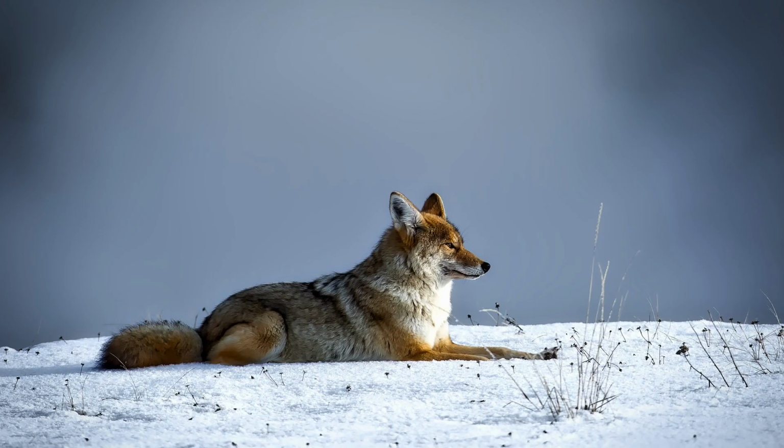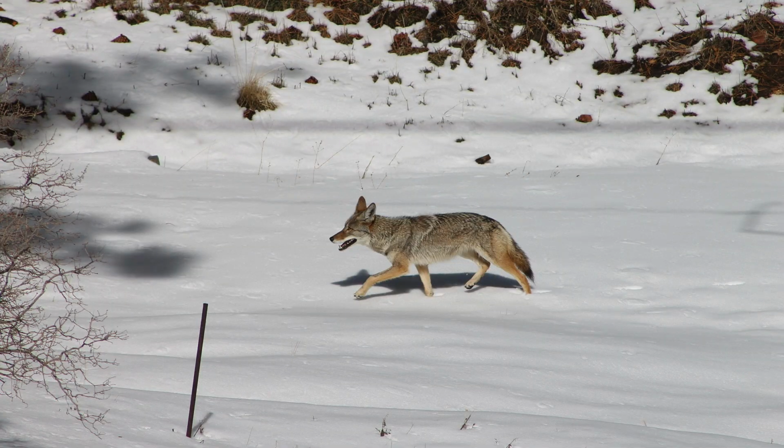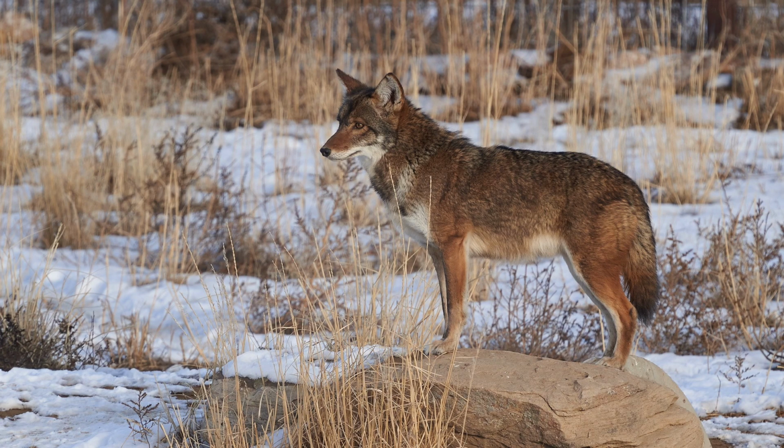Coyotes. Coyotes can suppress smaller predators like foxes and opossums. In places where coyote populations have been skyrocketing, fox populations have been plummeting. Areas that have lots of coyotes and few foxes have high rates of Lyme disease incidence in humans.